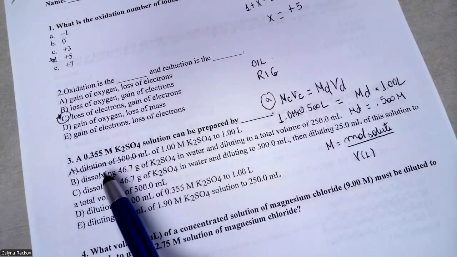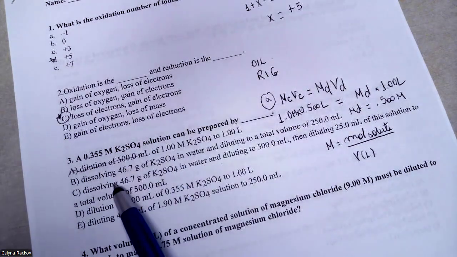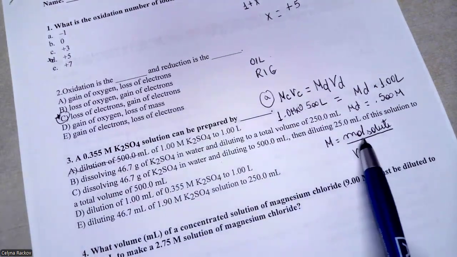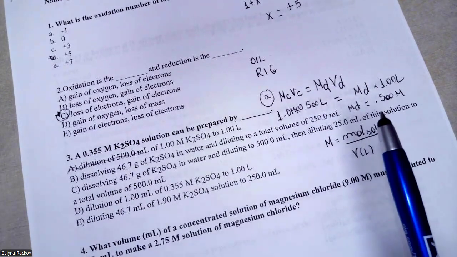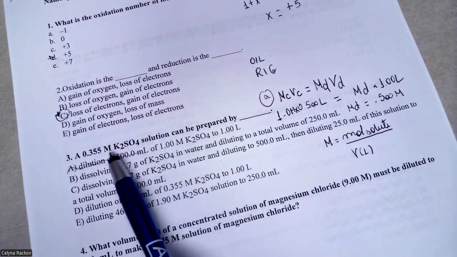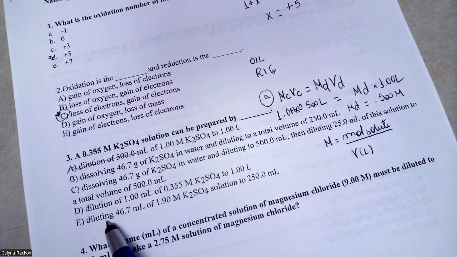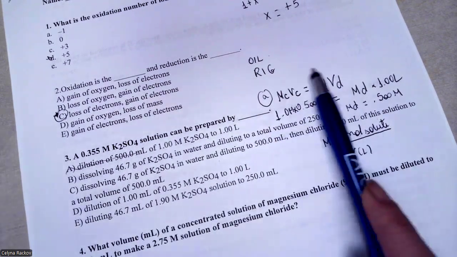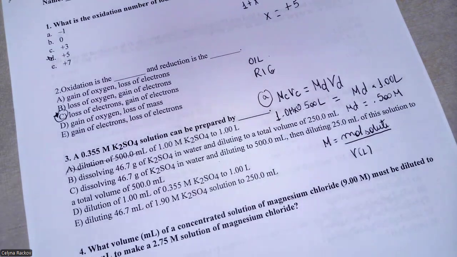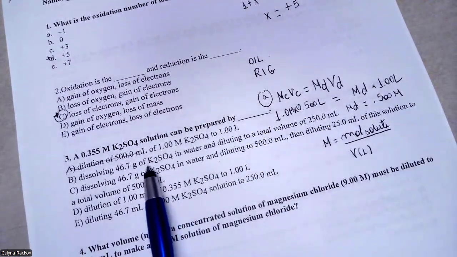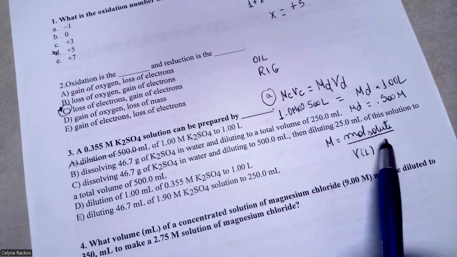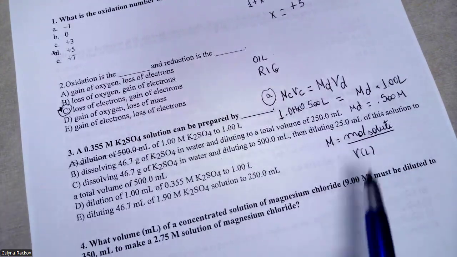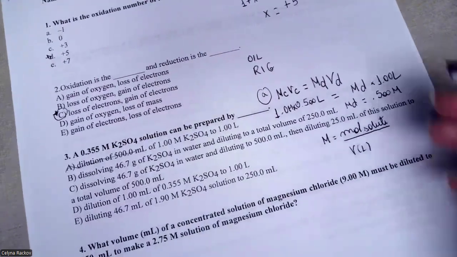So B and C are both using this formula here. And A, D, and E would be using this formula for dilution. The one that gives the mass, then we are going to use the molarity formula, right? Okay. So let's solve B here.